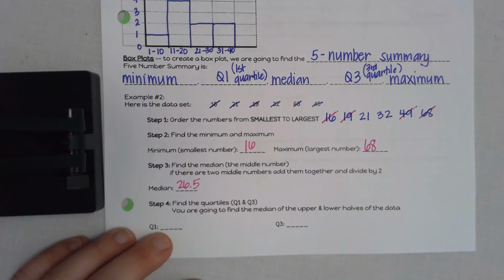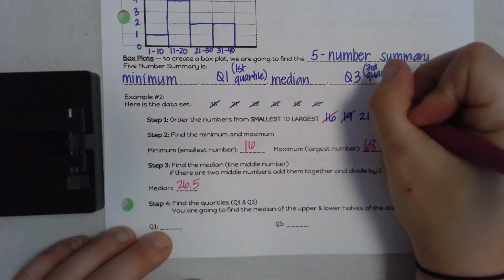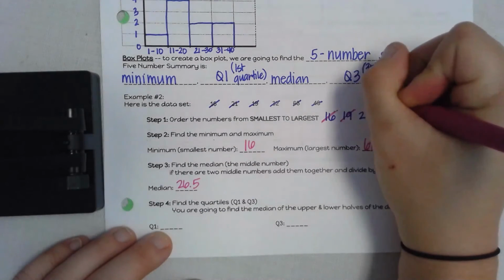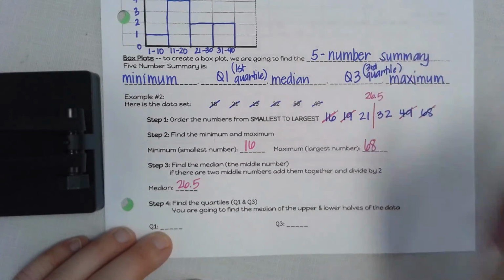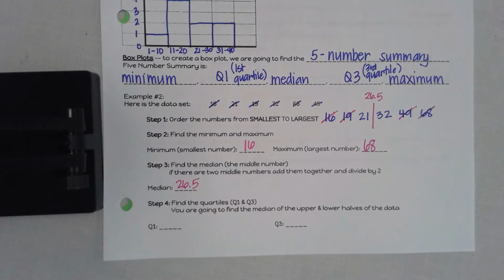I'm going to put it on my line down there. I'm also going to put it somewhere else. I'm now going to draw a line. I'm going to write my median right on it.